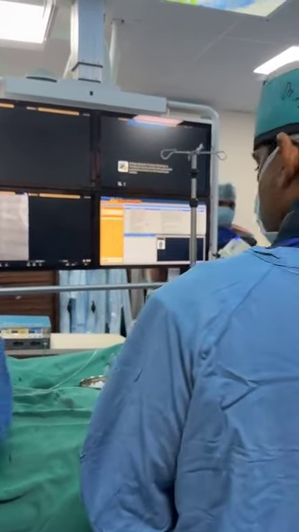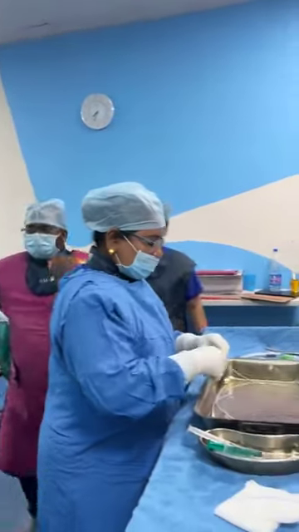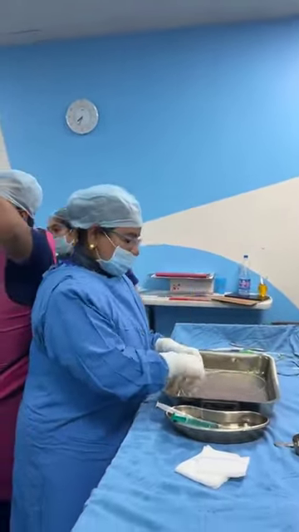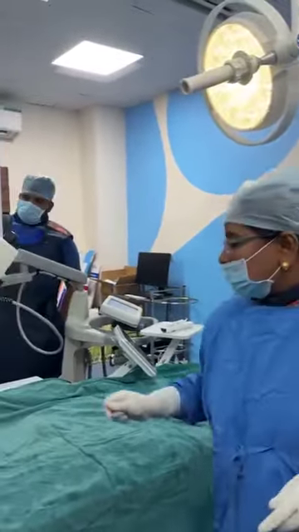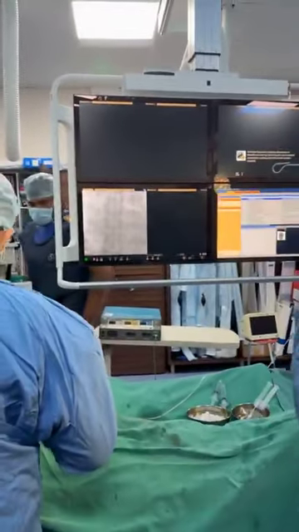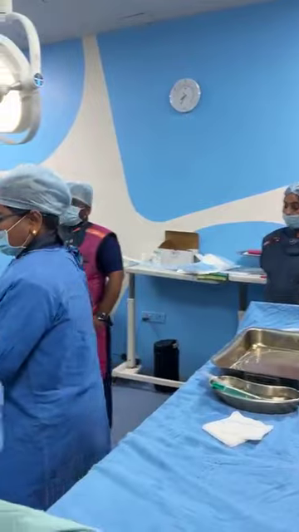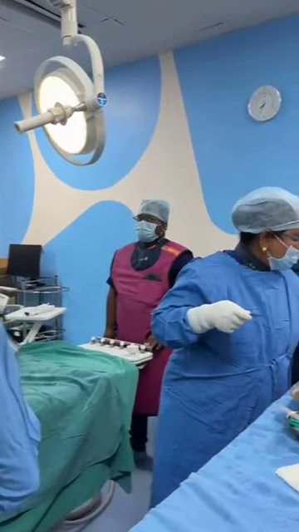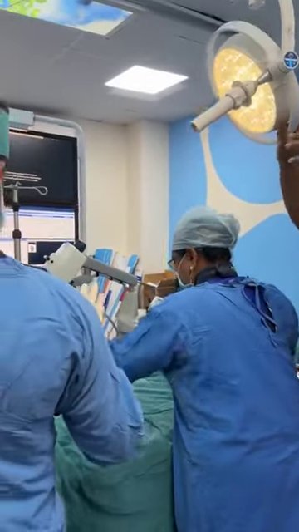Give mustard. Light. Table can go a bit down. Oh yes, table down please. Stable, stable. Okay. Very deep. Ready. Put the short wire, short J wire, put it here. 6F short sheath. That's all. Don't touch it.